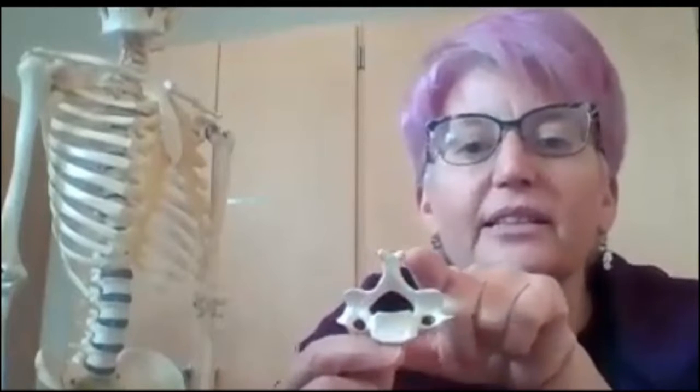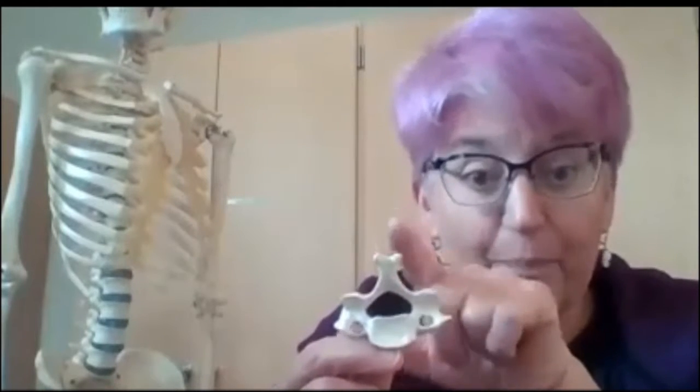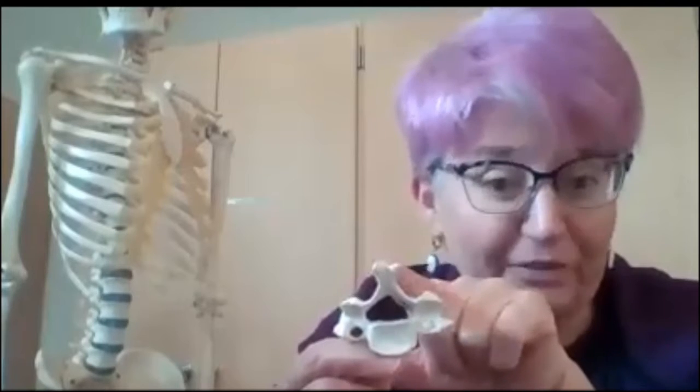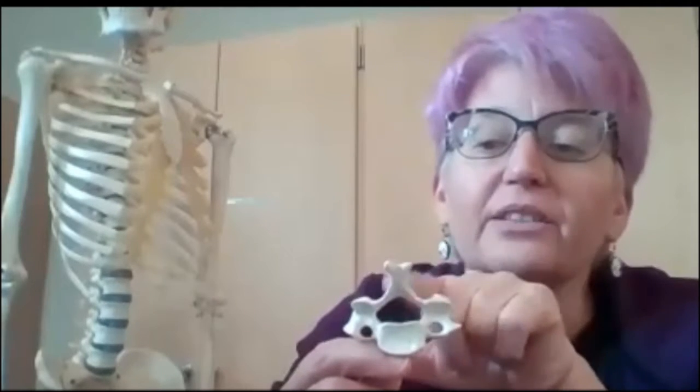The spinous process also looks different. You can see it's got this little notch in the end. It's bifurcated. We say it's bifid. So we say that the cervical vertebrae have a bifid spinous process. You can see that the body is more oval, sort of kidney bean shaped, unlike the rounder ones in the thoracic and lumbar vertebrae.